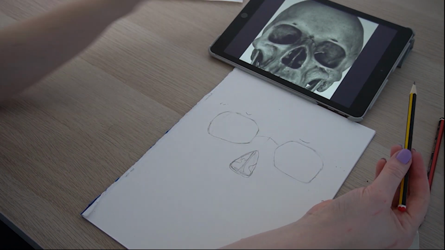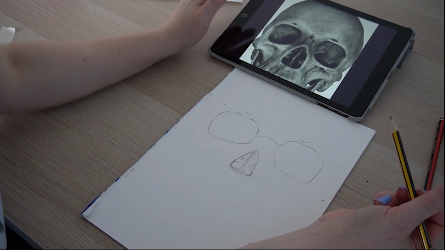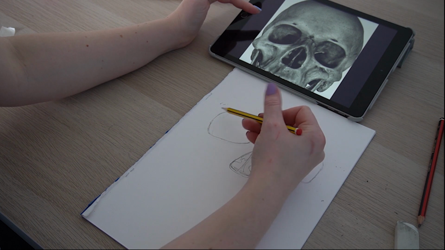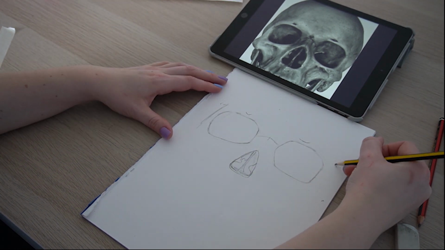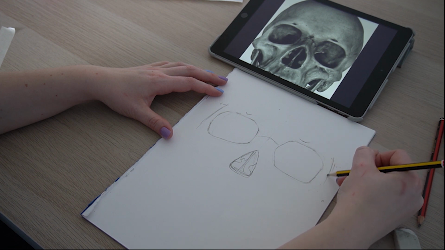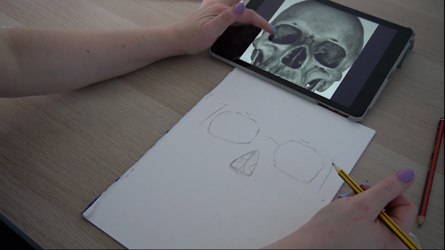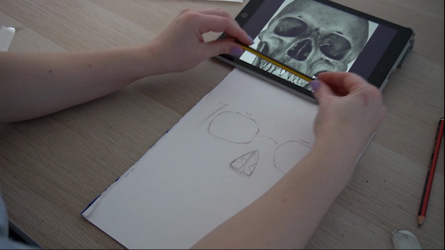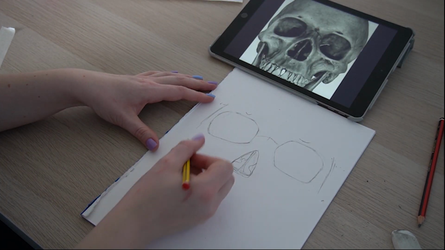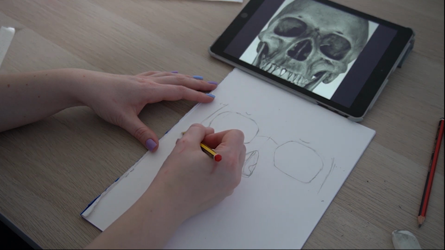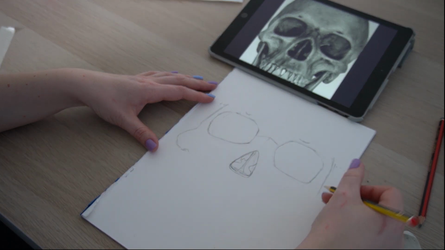So then I'm thinking about the rest of the structure of the face. So at the sides of each of the eyes, you've got the edge of the eye socket, so I can draw that in. And then you've got the cheekbones coming down. Now your cheekbone is level with the bottom of your nose, so I'm thinking about where that needs to come. Comes out and inwards.